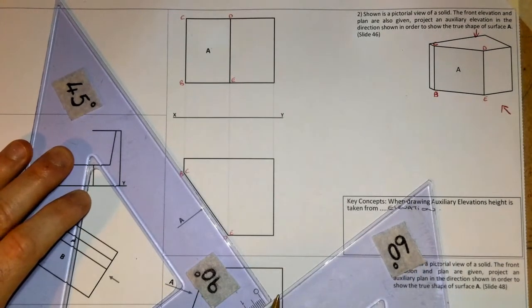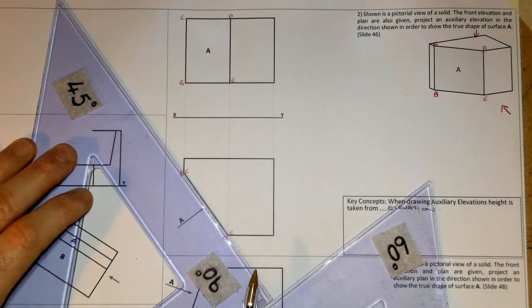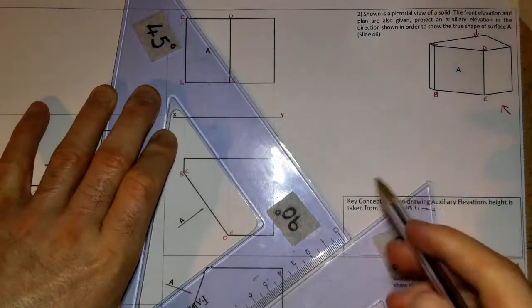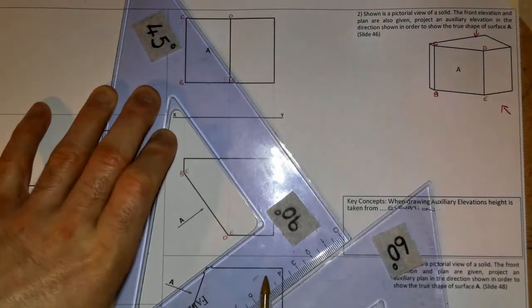What I'm going to do, nice and simple, is set up an x1, y1 parallel to the cut surface first of all. So sliding set squares, I'll bring it out here a little bit further.